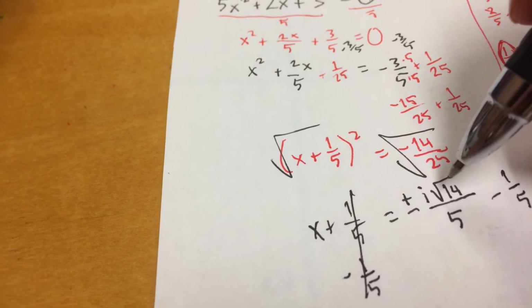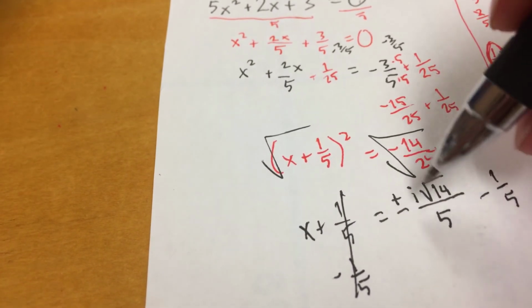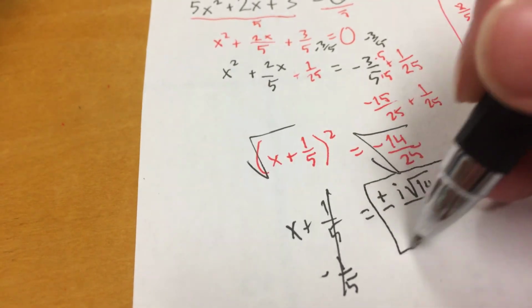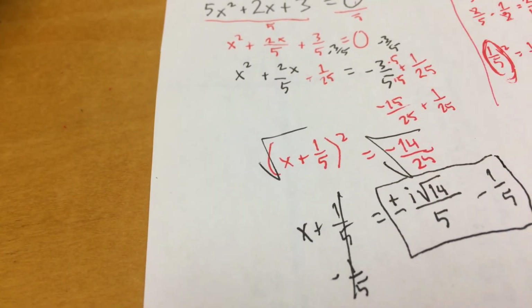And since this is irrational and actually not even real, it's not real because it has an i, you can just leave them separate. So then this would be your answer.